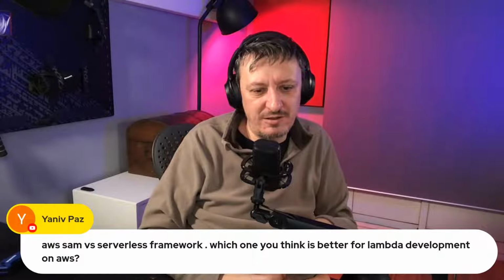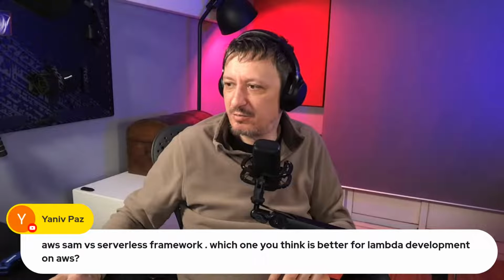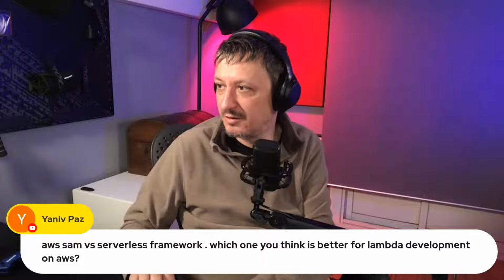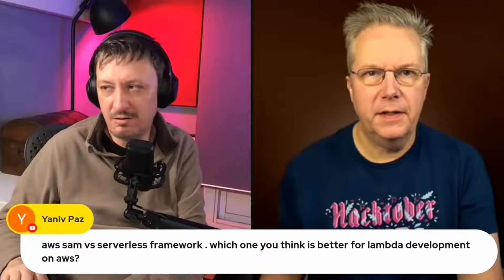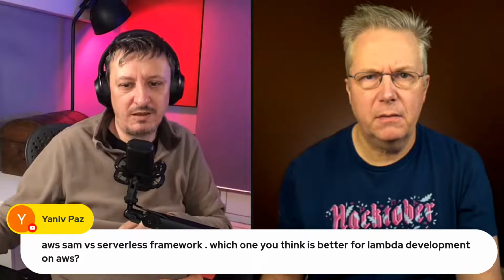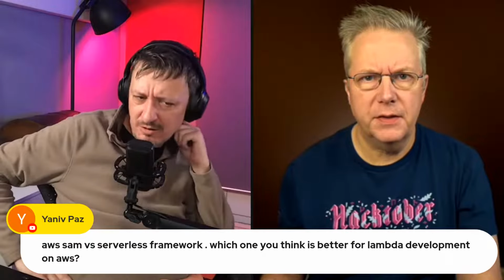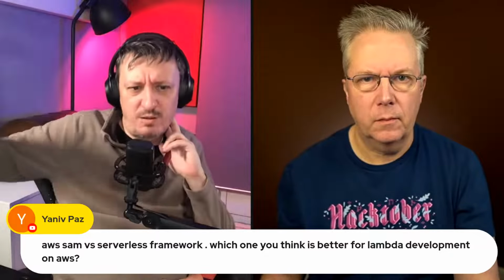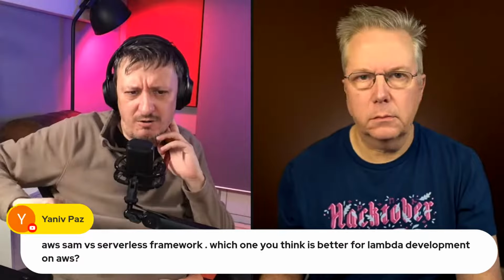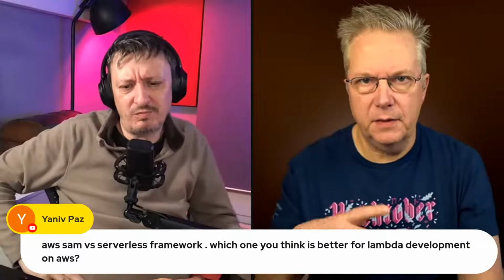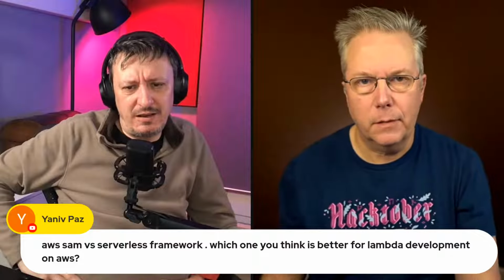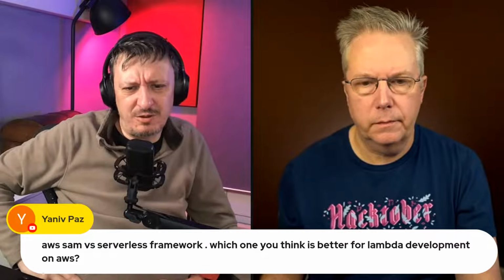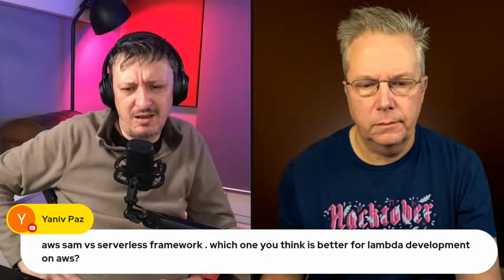AWS SAM versus serverless framework. Which one do you think is better for Lambda development on AWS? What is SAM? Heck, my brain stopped now. Can you tell me what is SAM? Do you know? Off the top of my head, it's the serverless application something. Okay, it's the AWS framework versus the serverless branded framework. Okay, serverless, you mean independent of AWS, that framework we had for a while now. Yeah. Whereas serverless.com is the serverless side. I haven't used serverless.com for a while now, so I cannot really say.